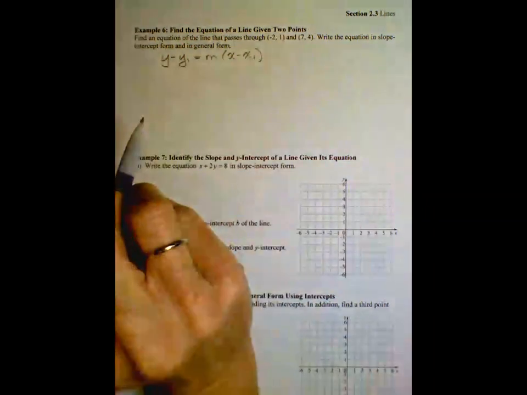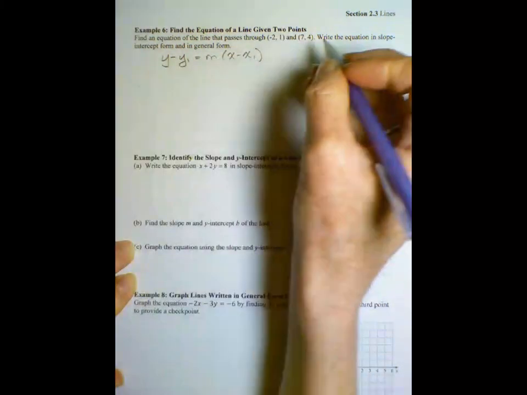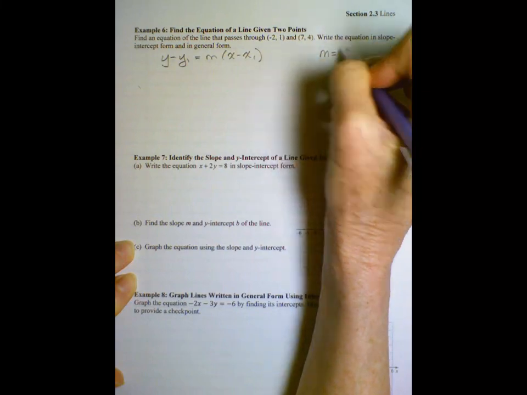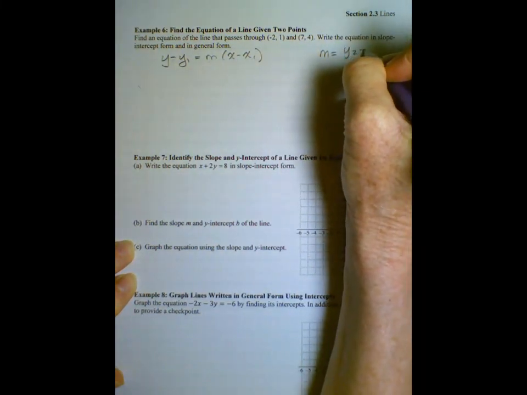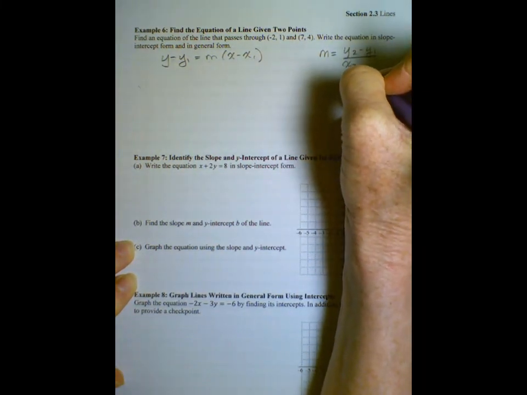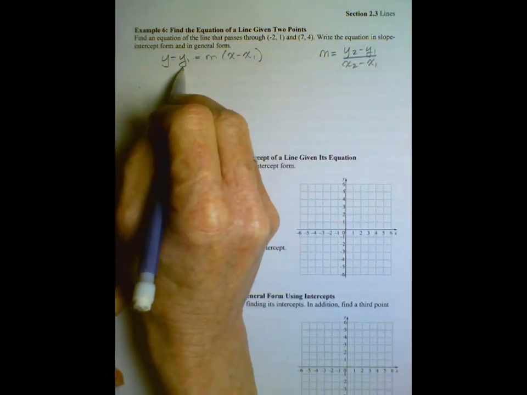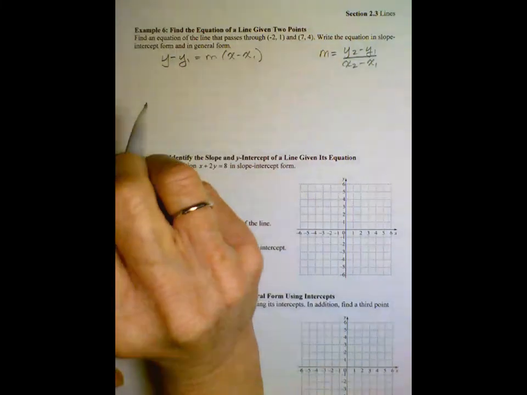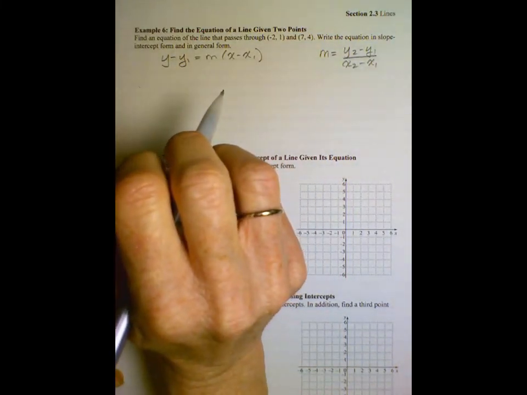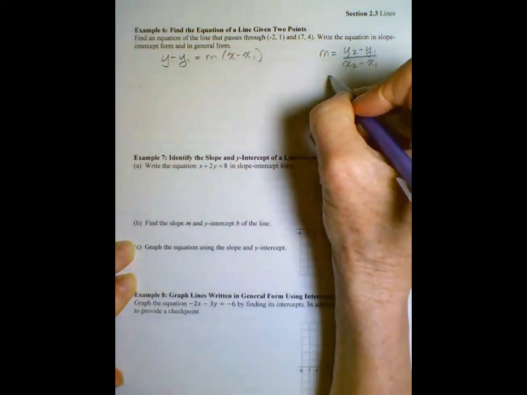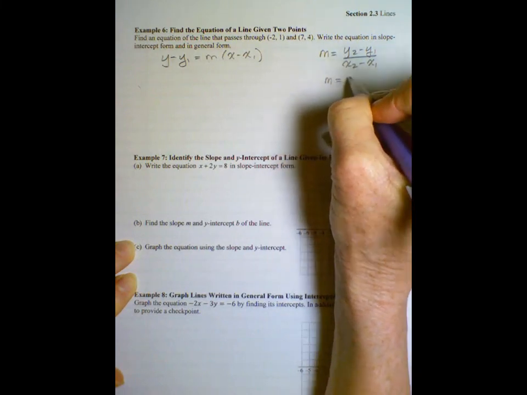We have enough information to get the slope though, don't we? We have the 2 points. We can use y2 minus y1 over x2 minus x1 and get the slope. Then we'll come back to this equation using one of the points. Both would work. We just need one. All right, let's find out what our slope is.